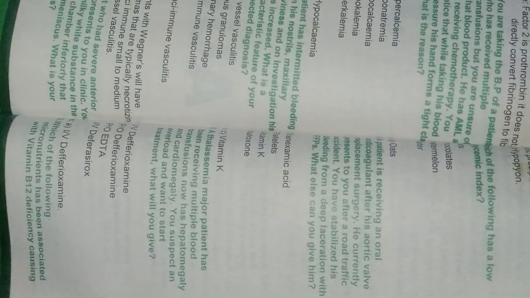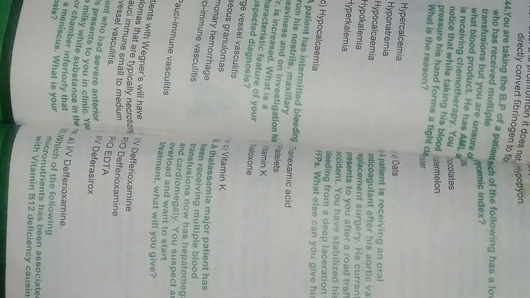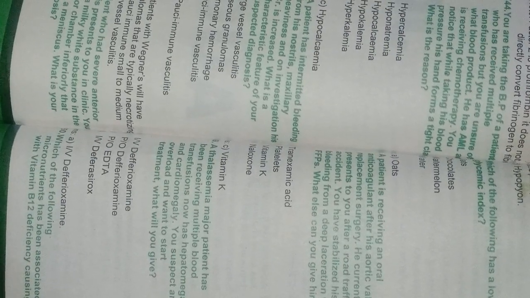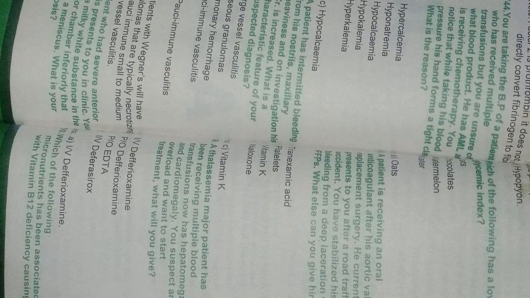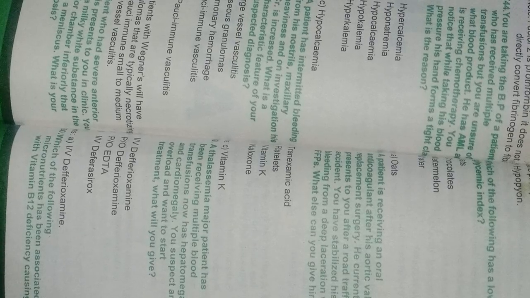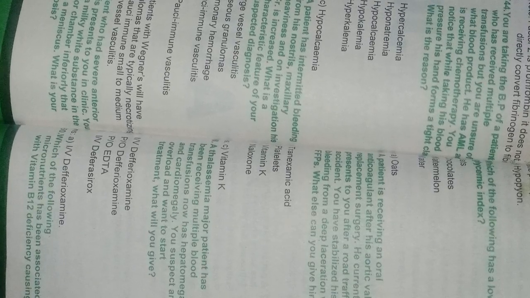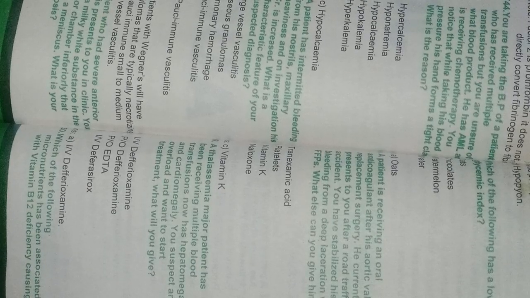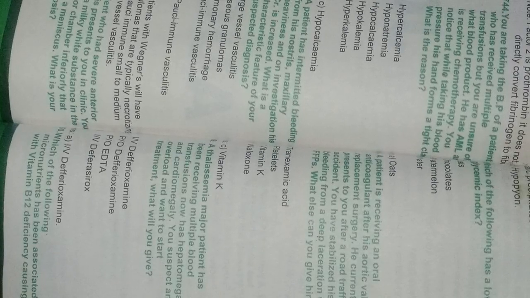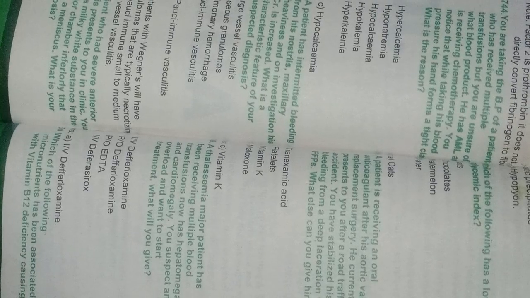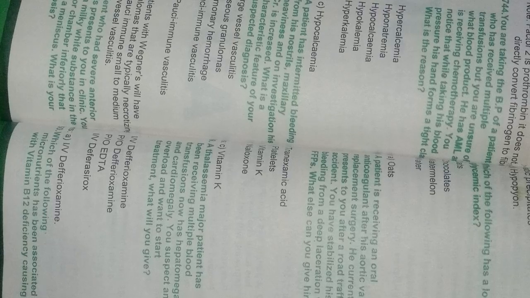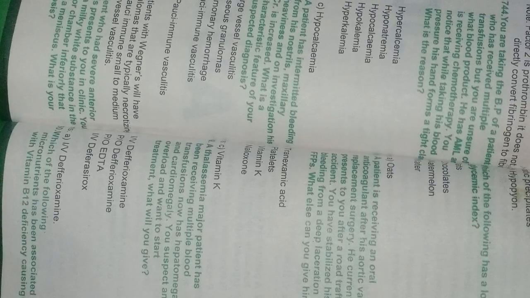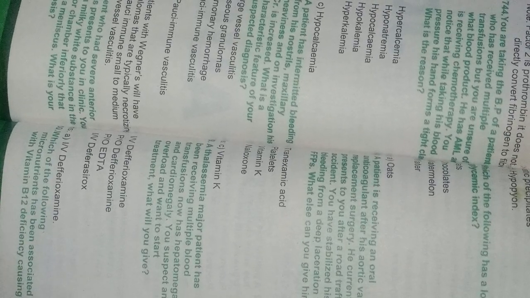A thalassemia major patient has been receiving multiple transfusions. Now he has hepatomegaly and cardiomegaly. You suspect iron overload and want to start treatment. What will you give? IV deferoxamine, PO deferoxamine. So IV deferoxamine will be given if multiple transfusions have been given and the patient presents with cardiomegaly and hepatomegaly in thalassemia.